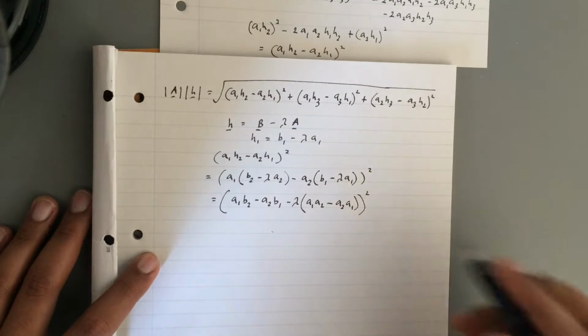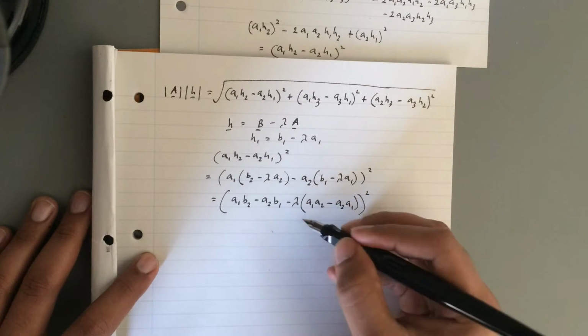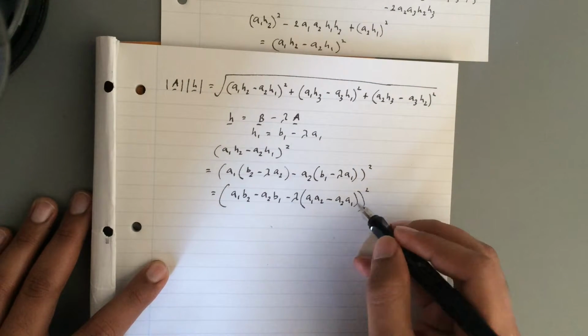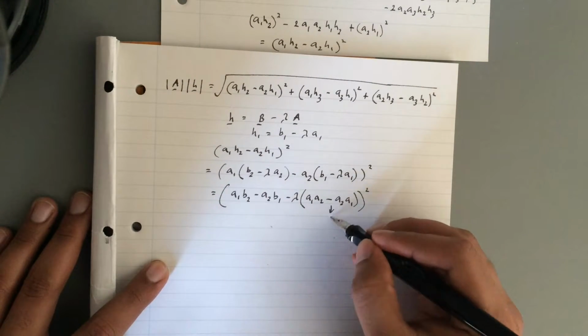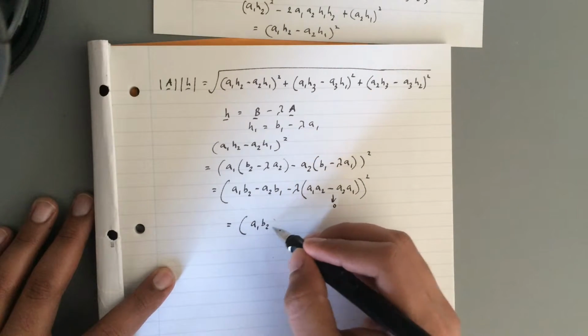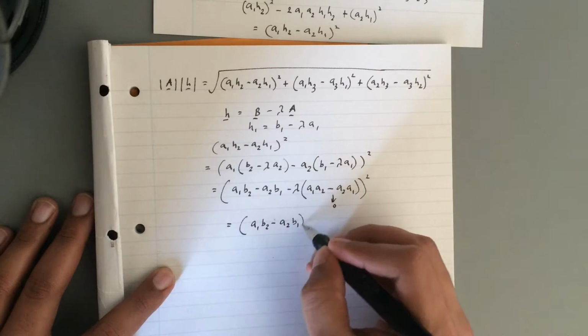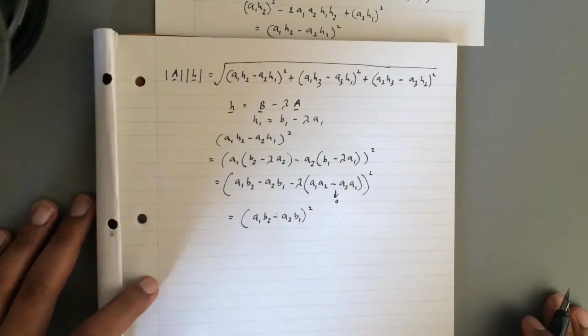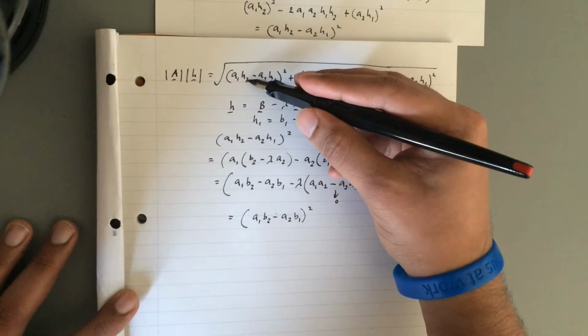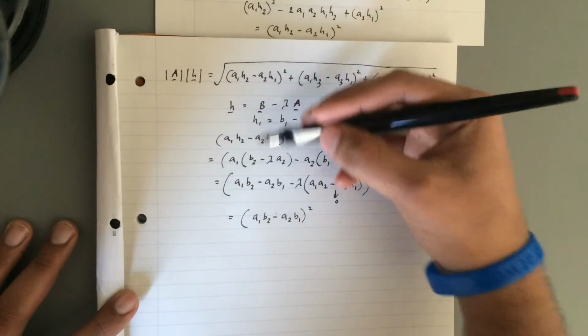So you can see that the lambda term disappears because we have A1 times A2 minus A1 times A2, which gives us 0. So this term becomes (A1 B2 minus A2 B1) squared. That's excellent, because that looks exactly like that, except with B instead of H.